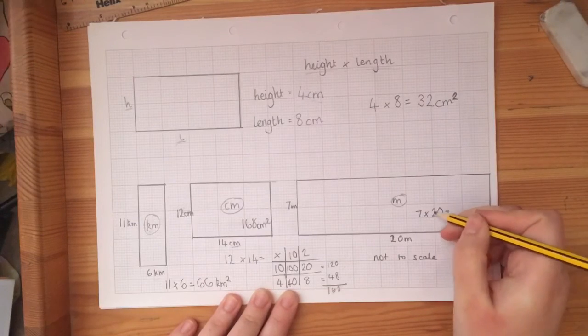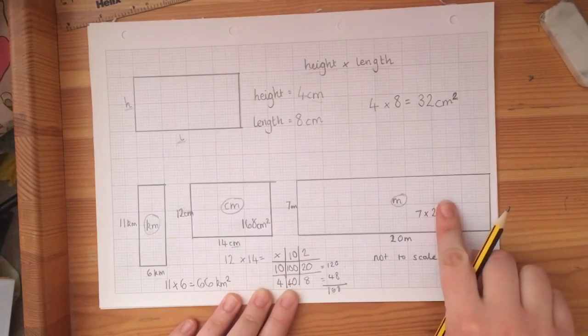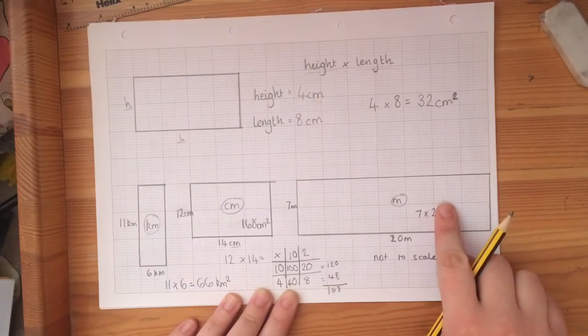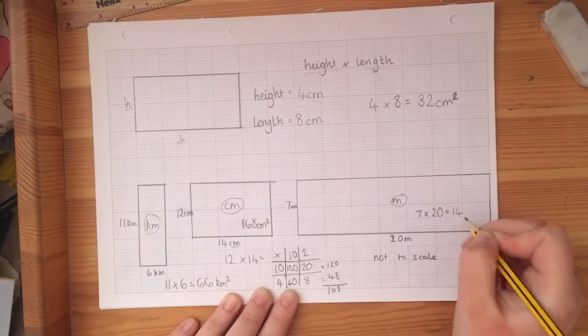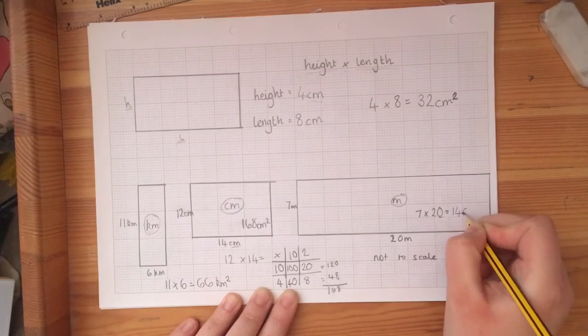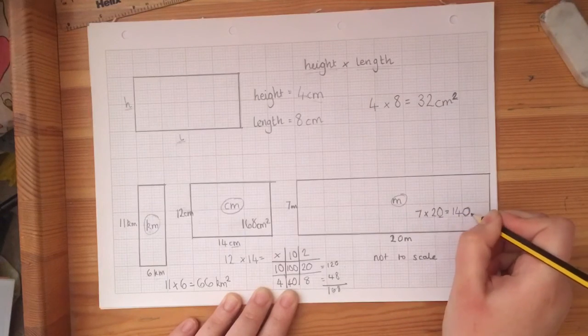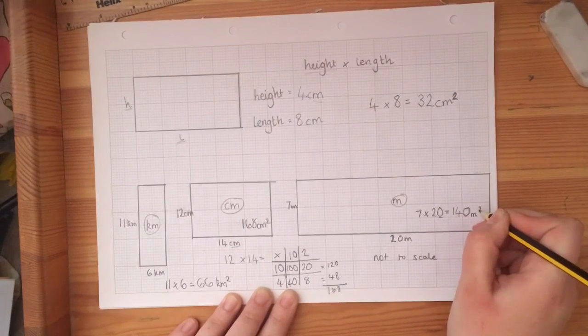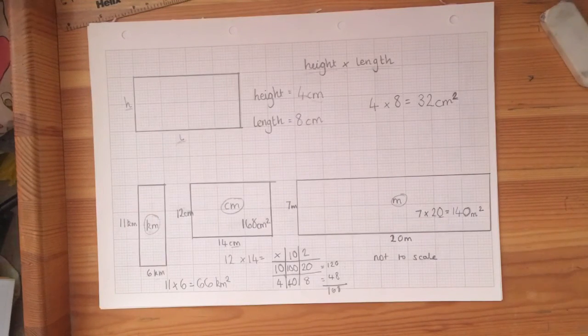Whenever I see something times 20, all I do is I start with 7 times 2. I know that 7 times 2 is 14, and then I just add my 0 on the end. I'm working in metres, and I need to square it. So that makes 140 metres squared.